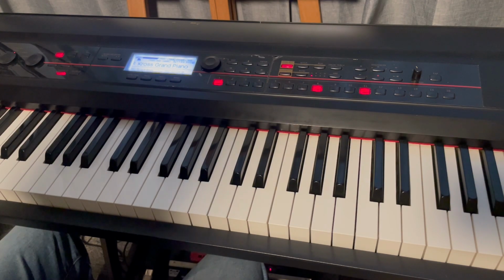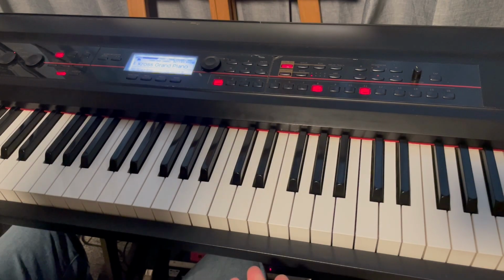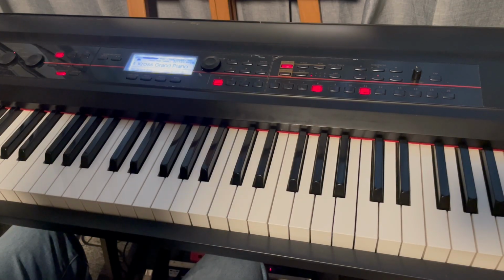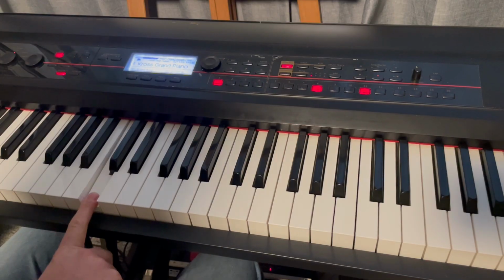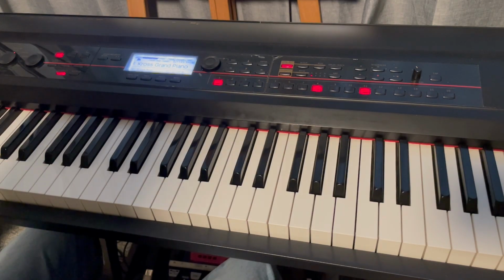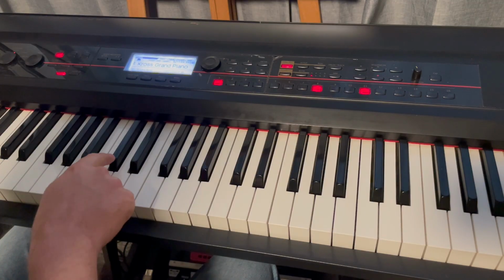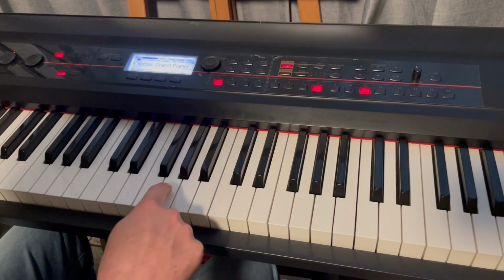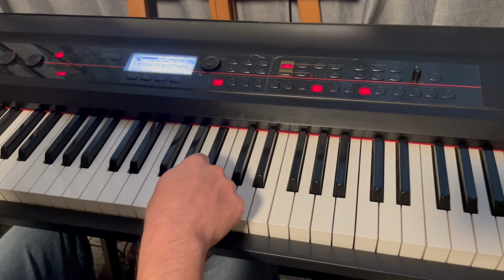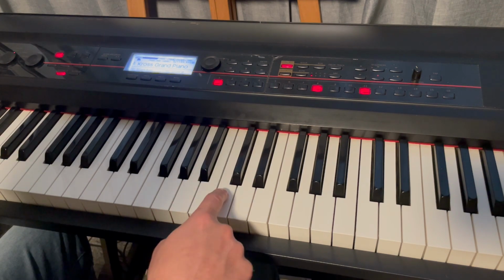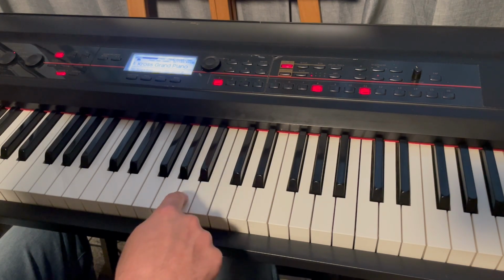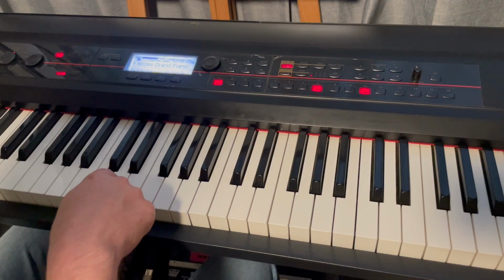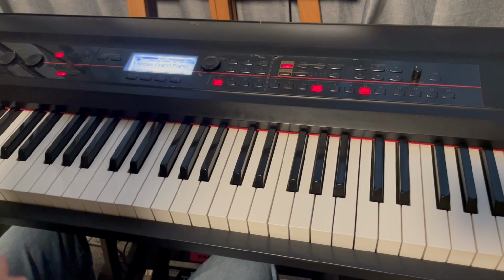All right, so this is how we name our notes, going up the piano and then back down. Remember, going up, we're going to use sharps. Going down, we're going to use flats. I'm going to just start right here on middle C. So we've got C, C sharp, D, D sharp, E, F, F sharp, G, G sharp, A sharp, B, C, and then back down, C, B, B flat, A flat, G, G flat, F, E, E flat, D, D flat, C. So there we go.